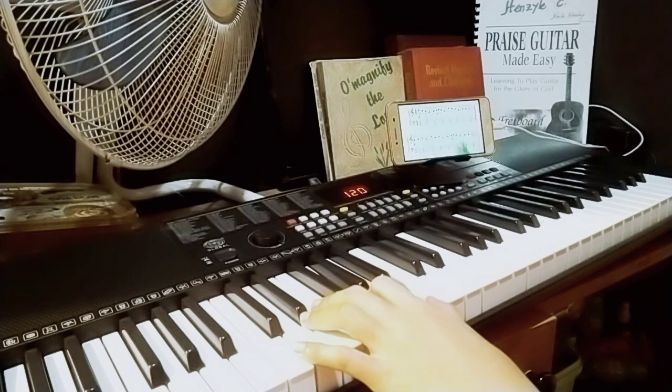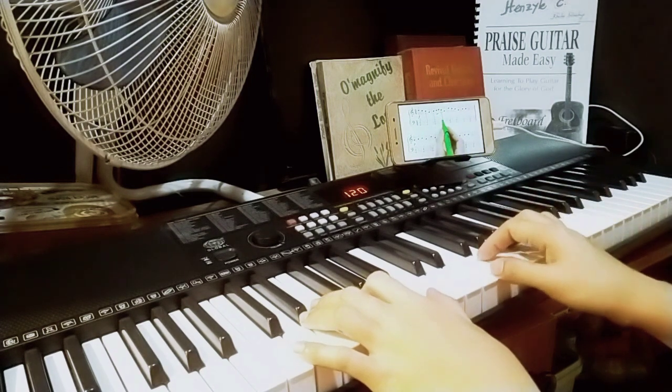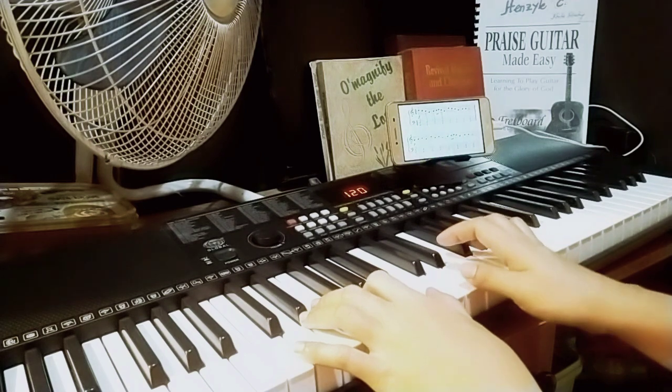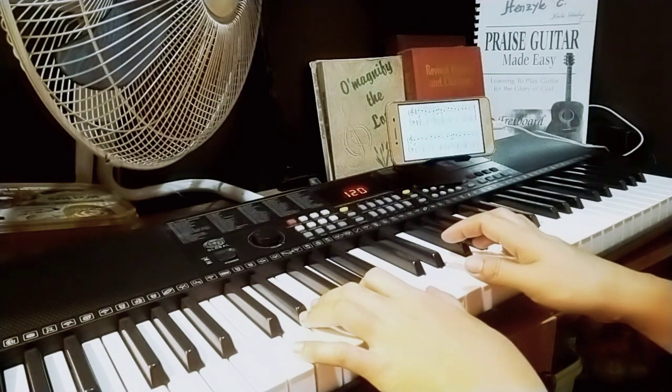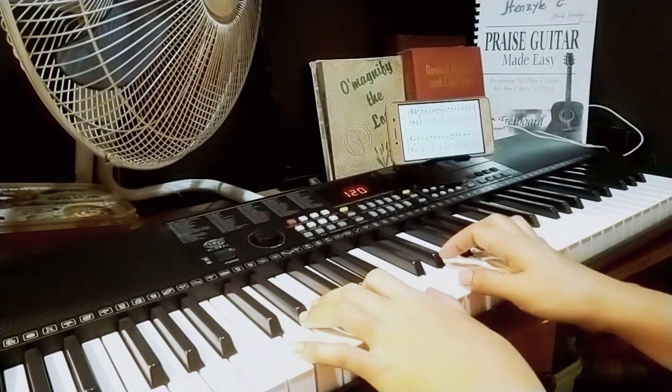Beat 4 right hand plays by itself. Here we play together. These 2 eighth notes play by themselves. And then here we are together again. Always on beat 1 and beat 3, we're playing together. Now let's try this on the piano.